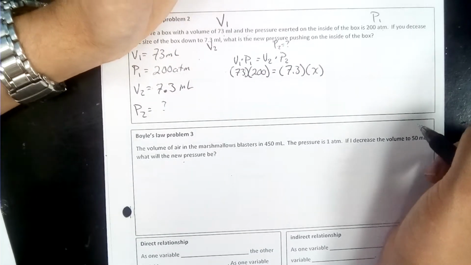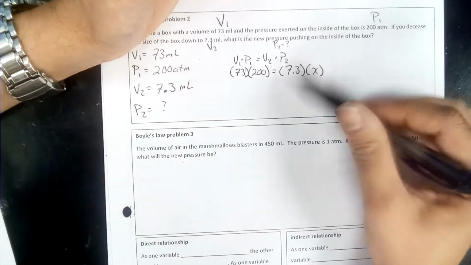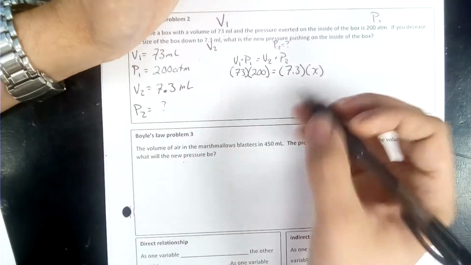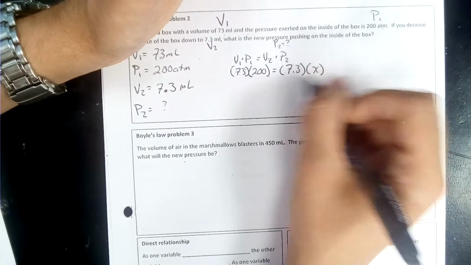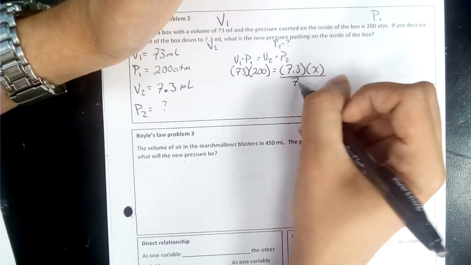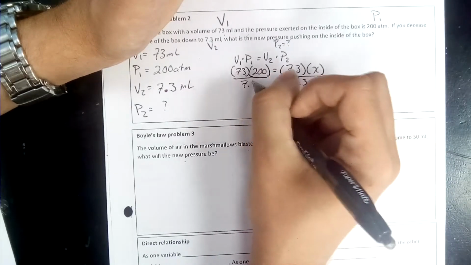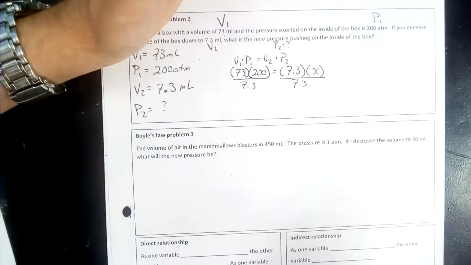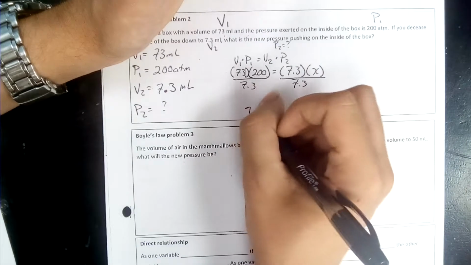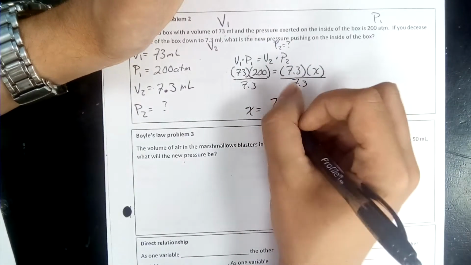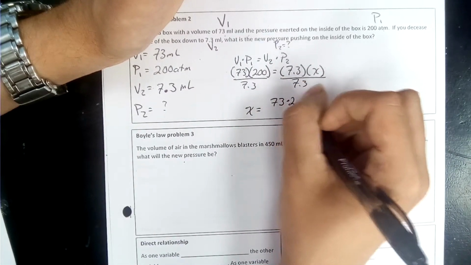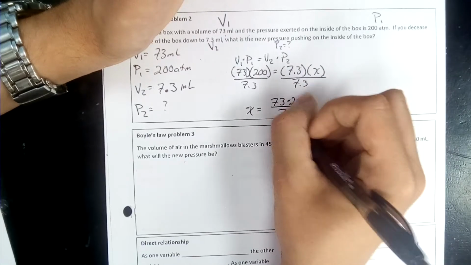So again, anytime in algebra or math class you have x, we want to try and get it by itself. We want to move it to one side or the other. So we're going to keep this here, and we're going to divide both sides by 7.3. So if I flip the equation around, we have x equals 73 times 200 all over 7.3.